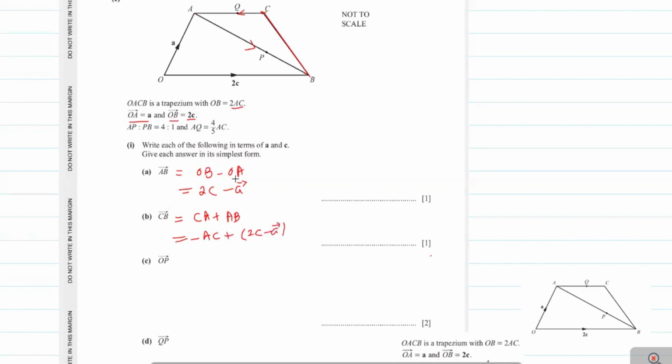And the AC value here is, look here, this is AC and this will be equal to OB over 2, and OB here is 2c. We can write 2c over 2, and therefore AC will be equal to c, and therefore we write minus c plus 2c minus a, and this will be equal to c minus a, and this is the value of CB.